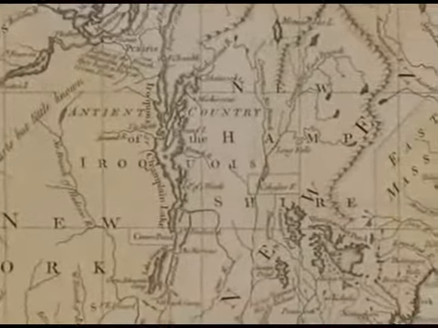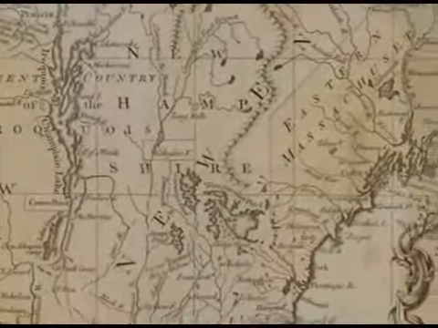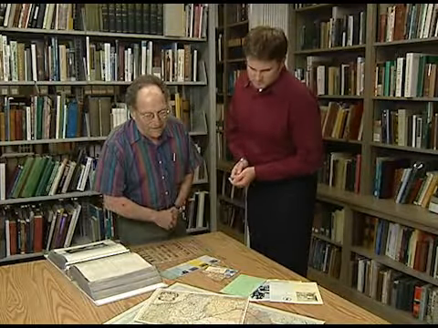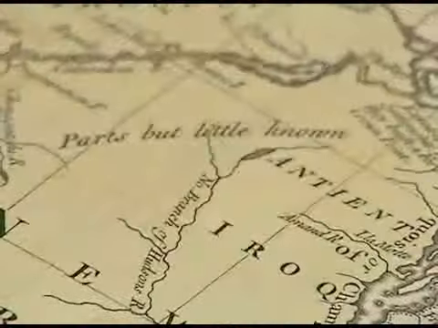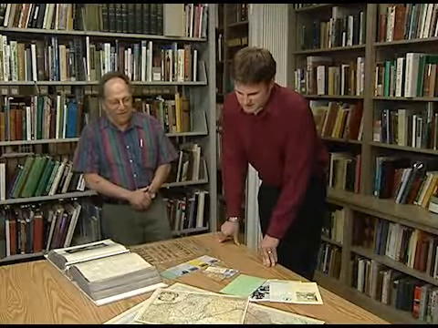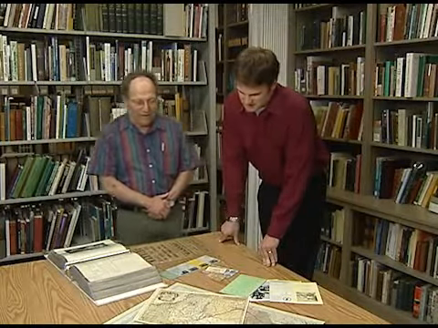And this was the front lines in northern New York. And the map is interesting because it shows the Adirondacks as parts but little known. This was an unknown part of the civilized world in 1763.